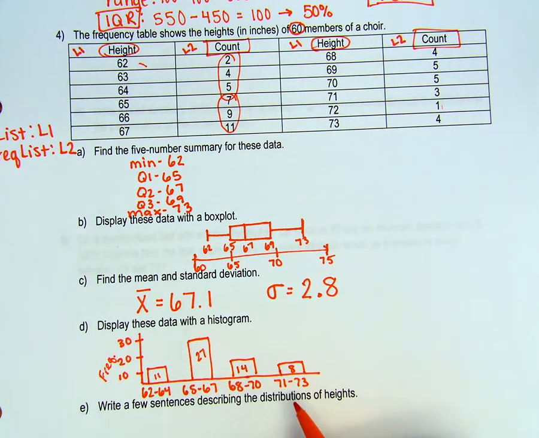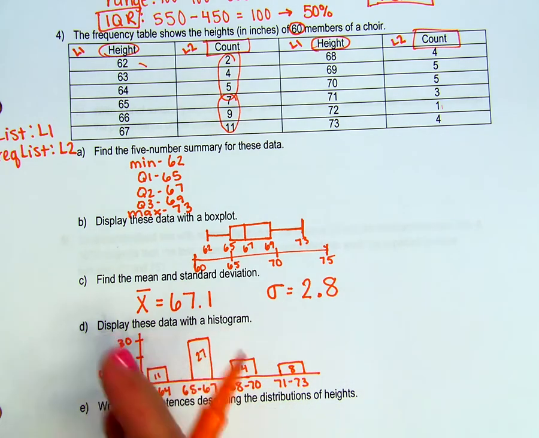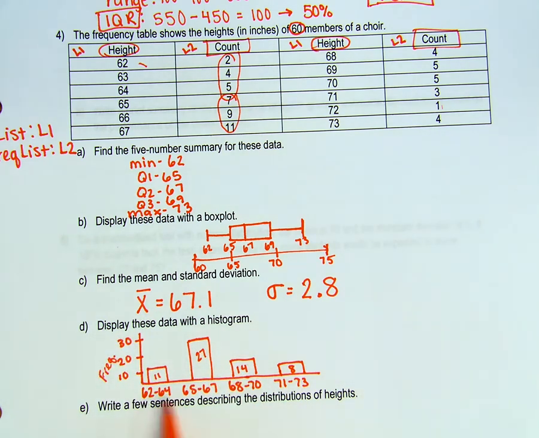And you can have gaps in between the bars, or you can smush them together so that all the lines touch. That's up to you. I just have a little bit of a gap because my numbers at the bottom are too big.